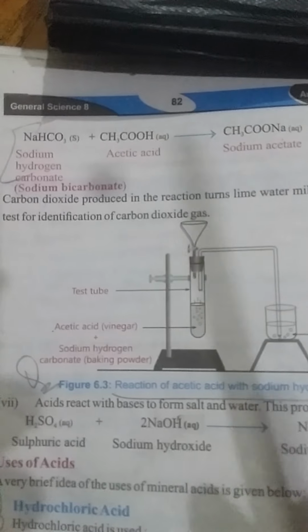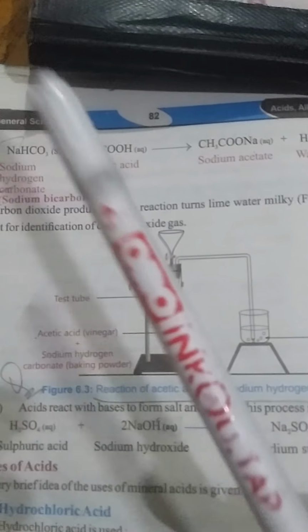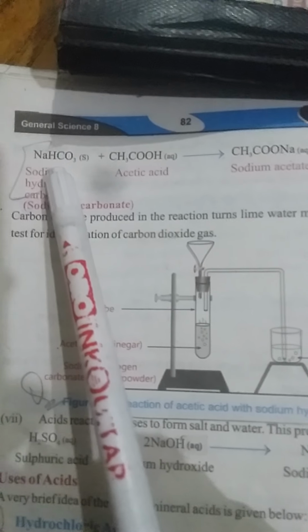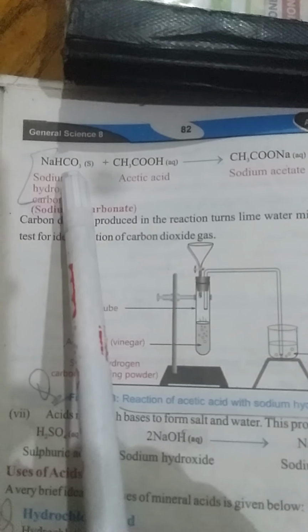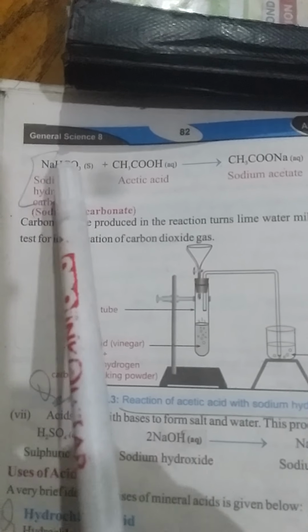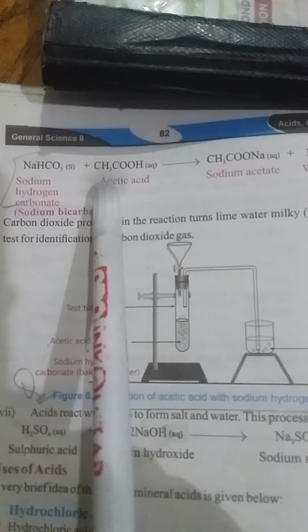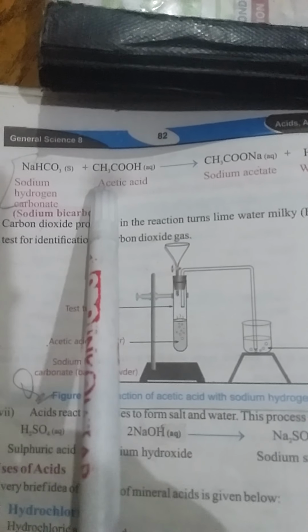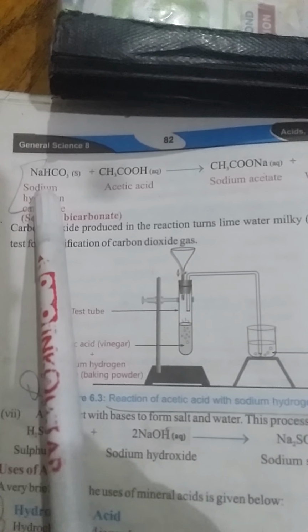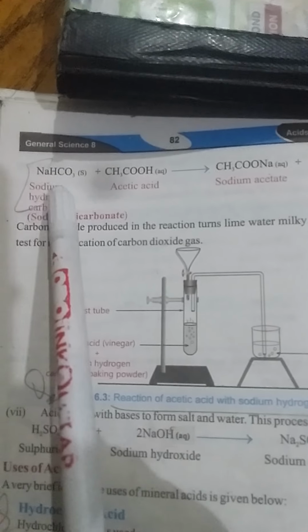And here is the sodium hydrogen carbonate, also known as bicarbonate, and the metal hydrogen carbonates too. Here we have taken sodium hydrogen carbonate. Na is the metal, H is representing hydrogen, and CO3 is the carbonate, as we have discussed before. So this is metal hydrogen carbonate, and that is reacting with acetic acid, also known as vinegar. Sodium hydrogen carbonate or sodium bicarbonate is also known as baking powder.